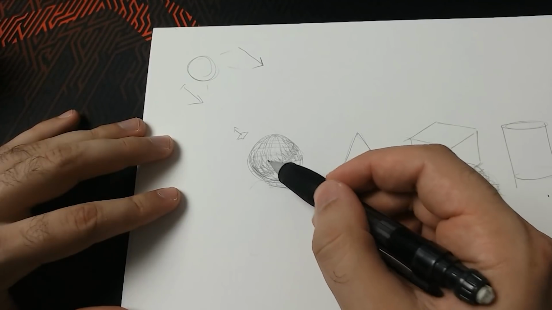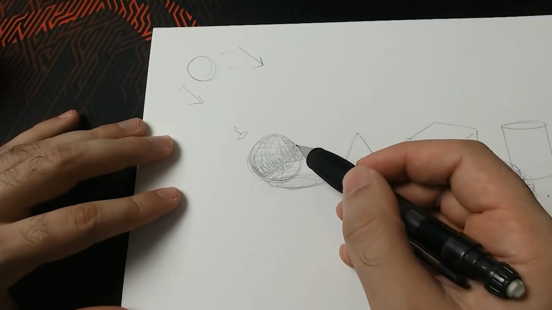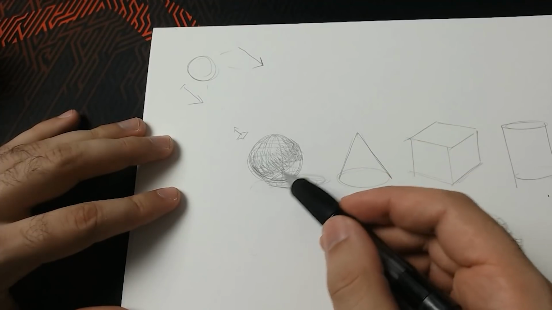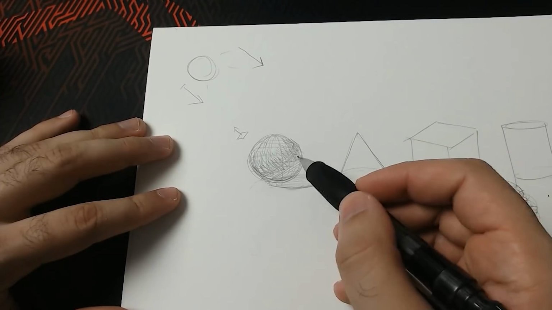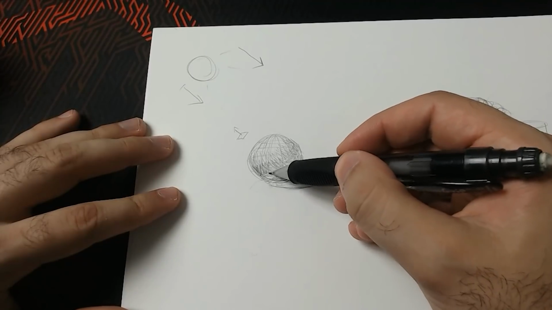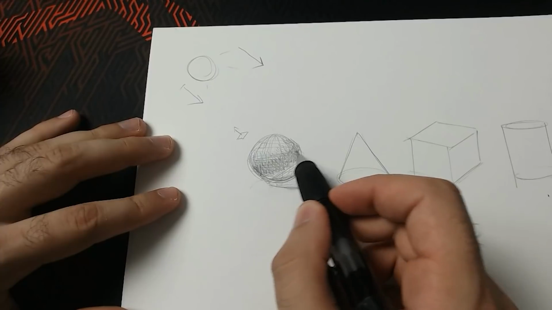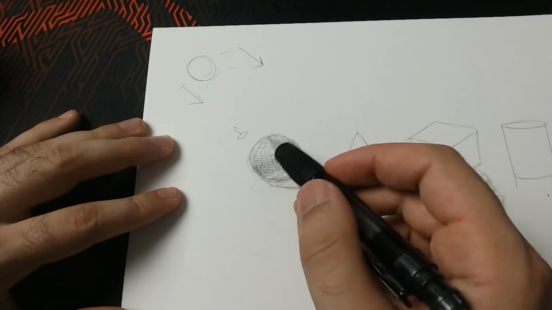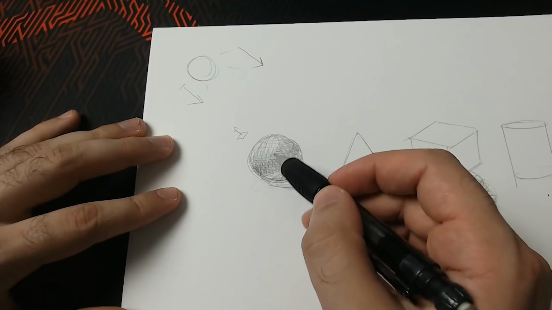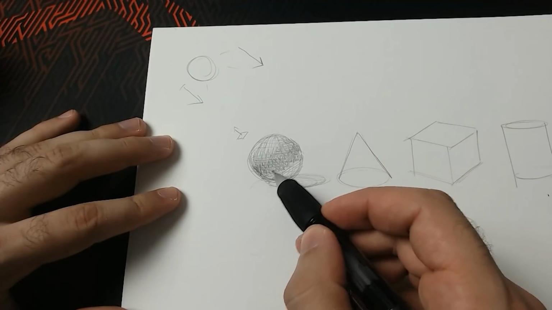And I'm just kind of doing a basic shading. And I'm doing it like this because I plan on smudging it.